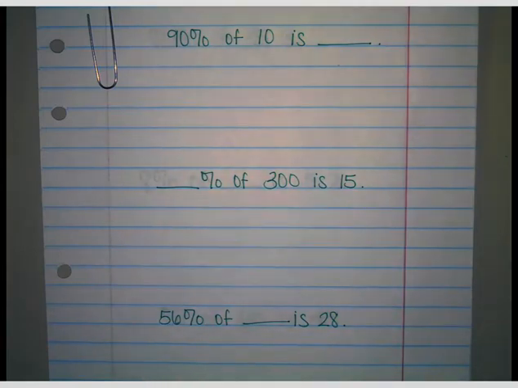Hi, my math friends. This video is a review of what we did in class today, that is solving percent problems using ratio reasoning. But we're also going to go into harder problems that you can't solve just by looking at the two ratios, and try a strategy that's called cross products.